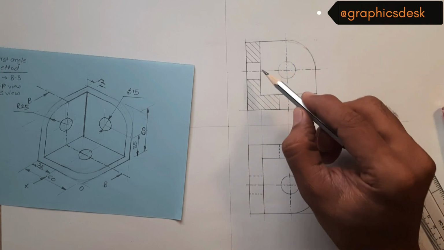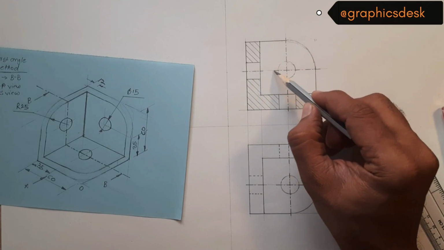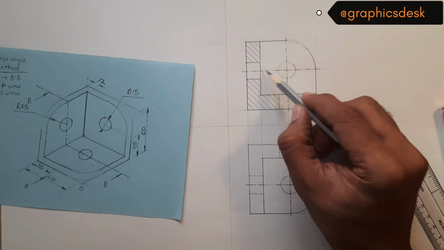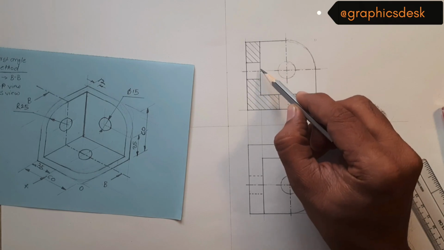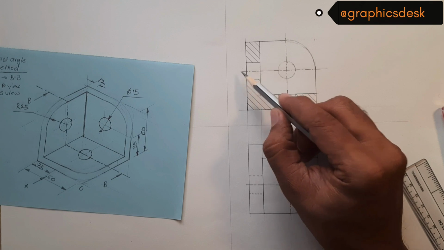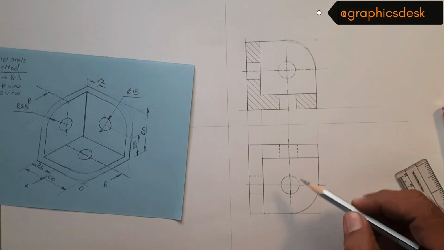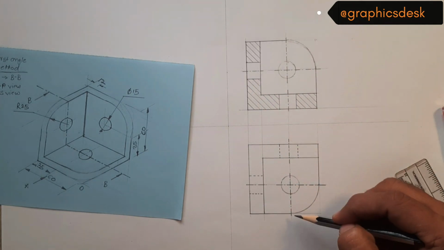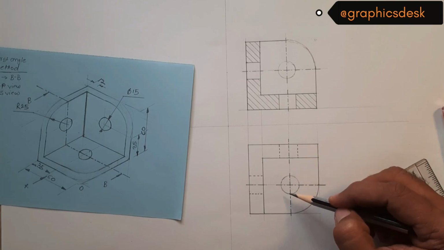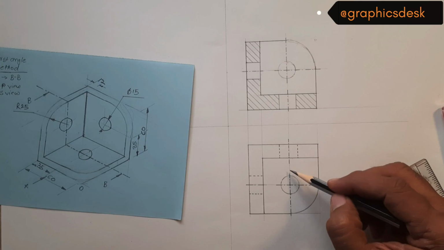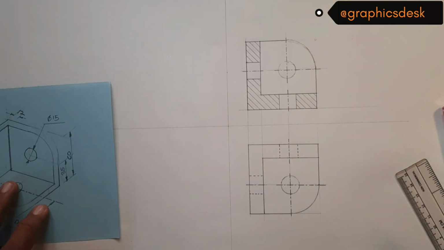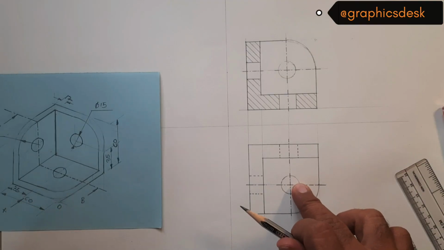Same goes with here. Now this particular hole has the same center line, but this need not be in the continuation. It should slightly extend to this line, as well as slightly extending this line on the other side. Same goes here also. So please don't draw a continuous line here, because it's not a continuous hole. These are two different center lines, so you should show the gap or a break between. Now with that we have completed our top view.